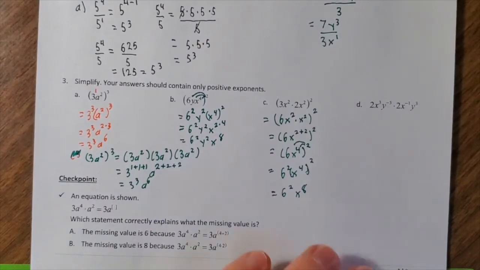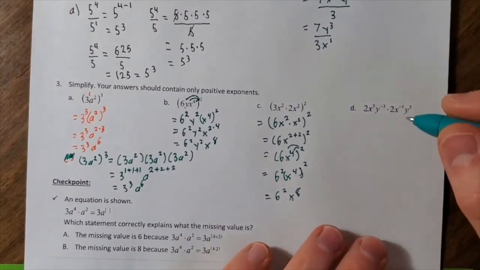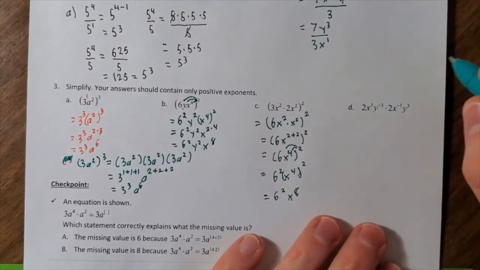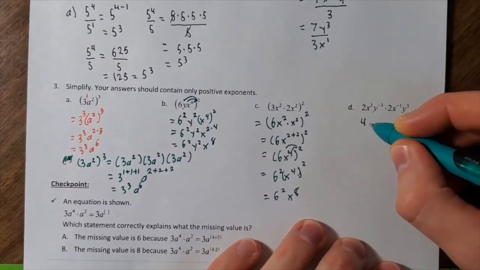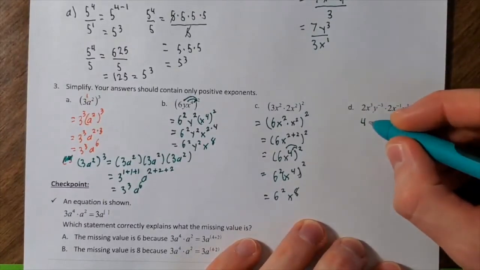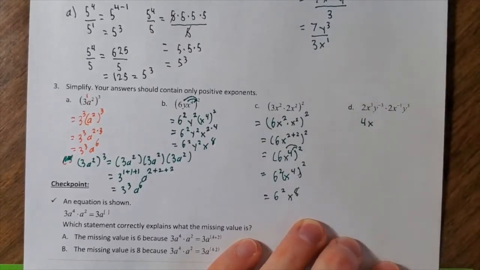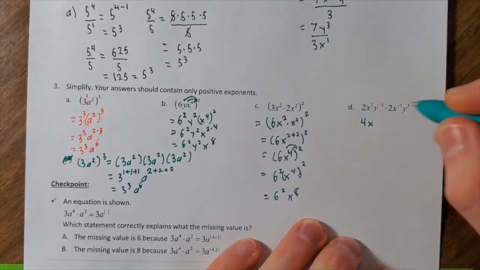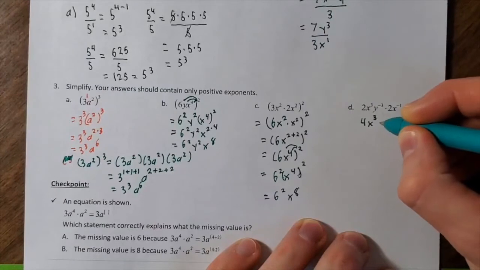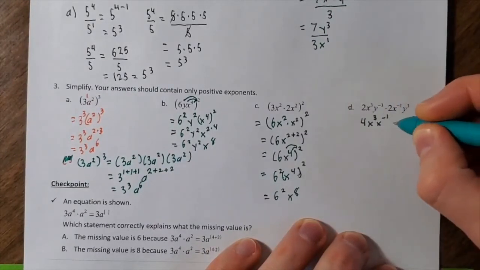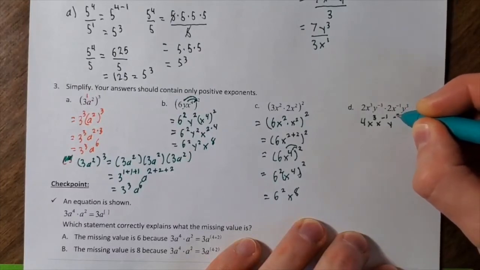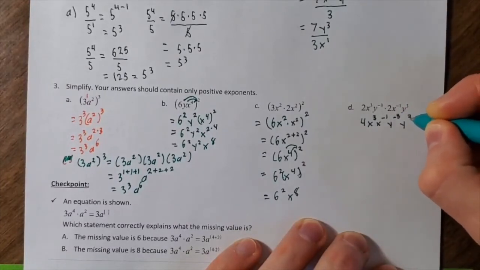Let's do one last example for this. So again, let's multiply our constant terms first, giving us a 4 out front. Then I'm going to rewrite my variables, again because multiplication is commutative, just so they're right next to each other. So x cubed times x to the negative 1, y to the negative third, and y to the third.